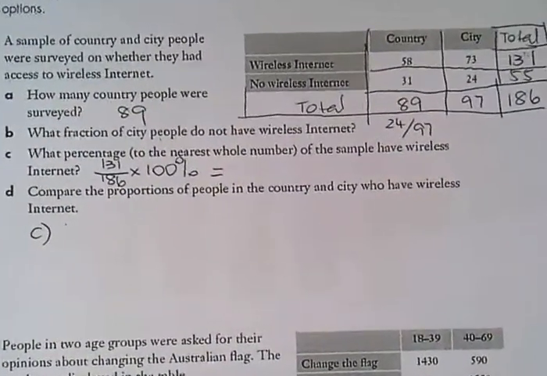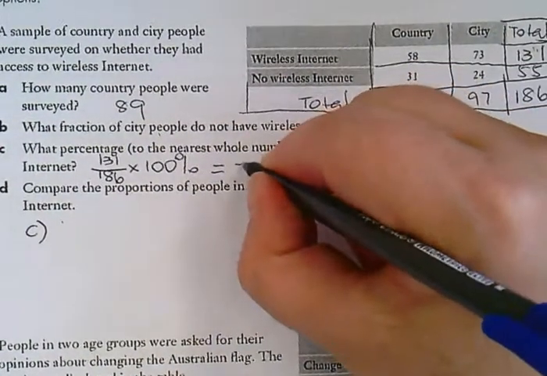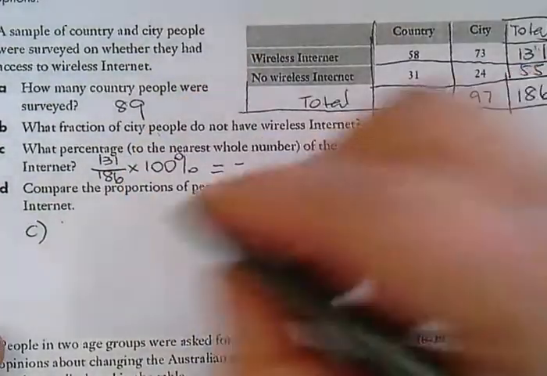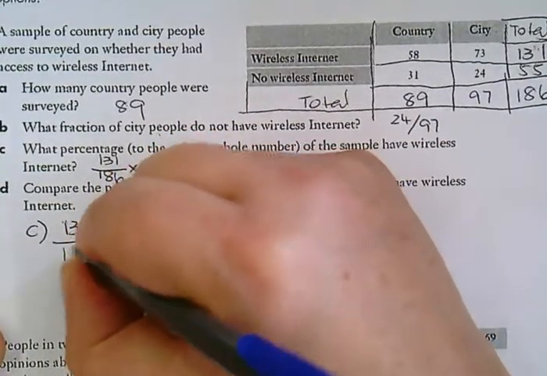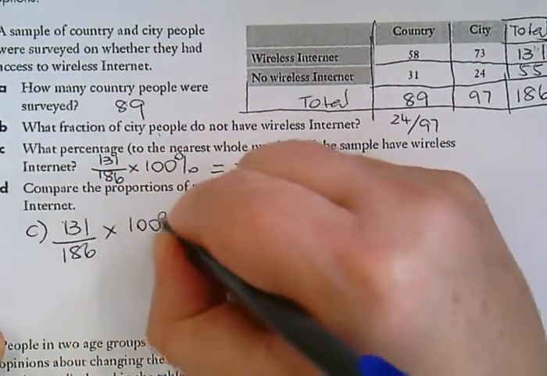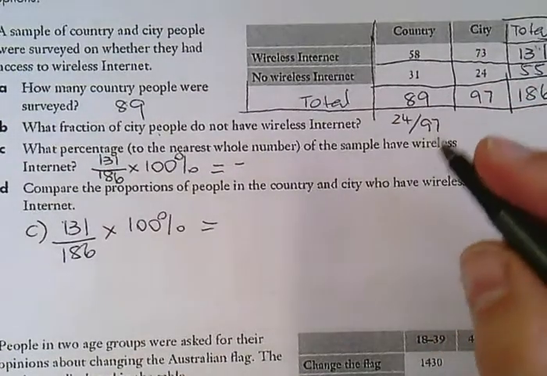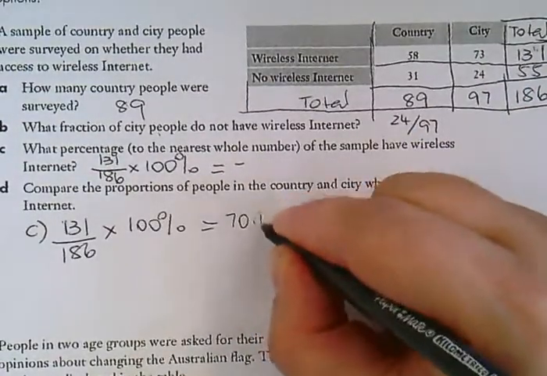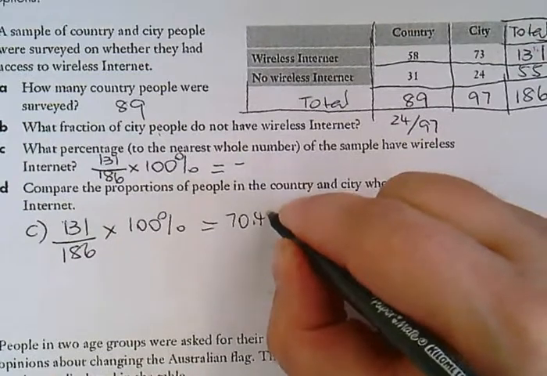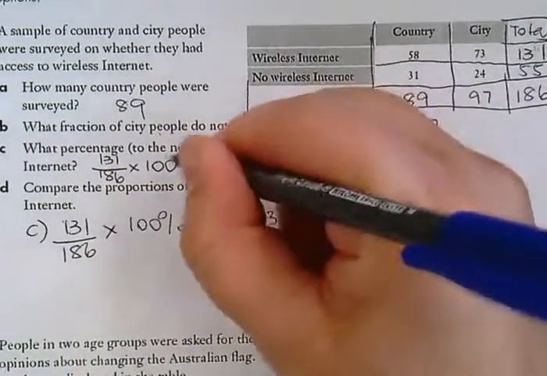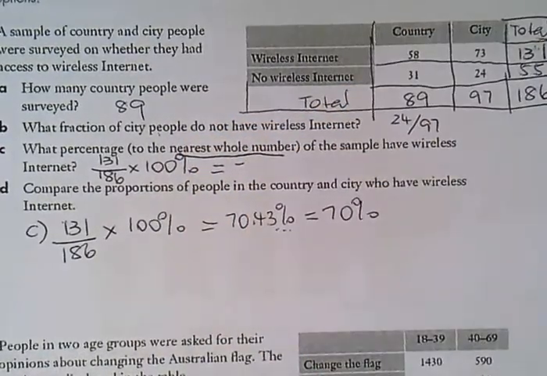But I'm sure we'll get to those questions. It's 131 over 186 times 100%. So what do we get for C? 70%. What was it exactly? 70.4 whatever, which to the nearest whole number is 70%.